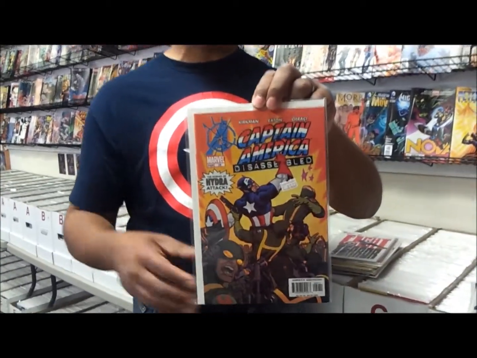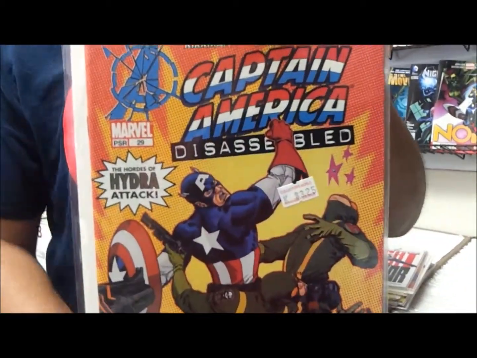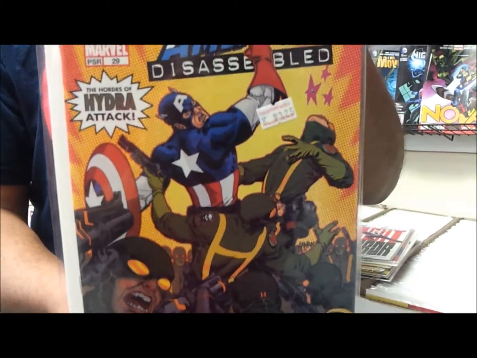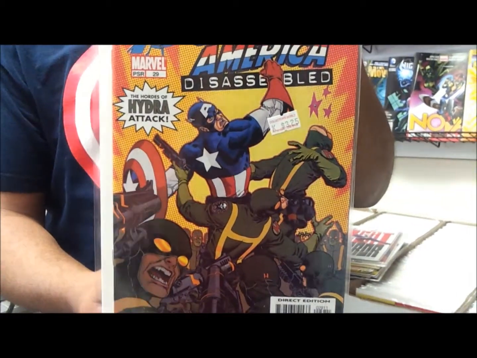Now, this particular issue is part of the Avengers Disassembled story arc. It ran through the Avengers, and we saw the team gradually break up. But we also took individual issues, Captain America in particular, and we saw Cap going through his own trials and tribulations while the Avengers were going through theirs.